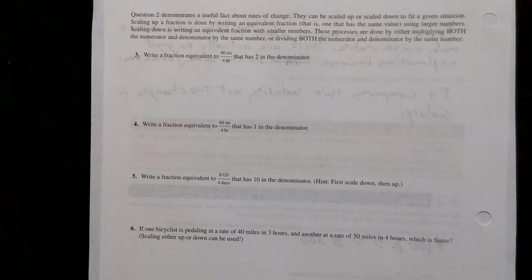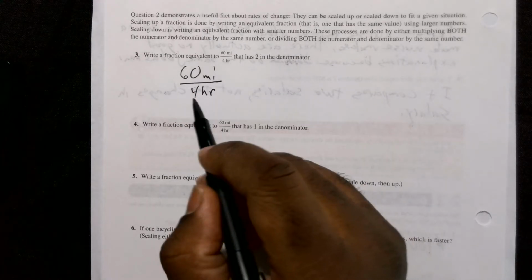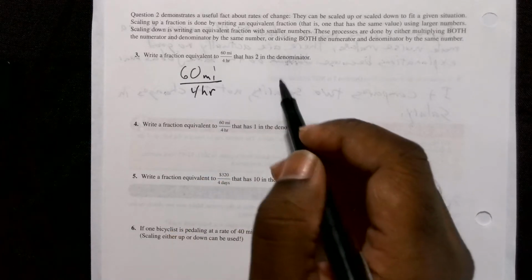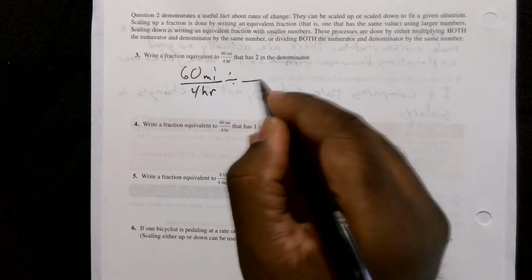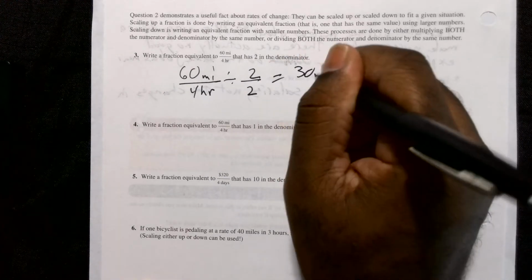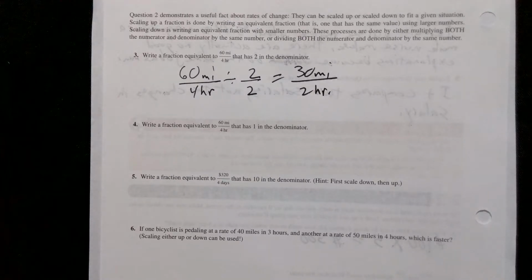It says here for number 3, write a fraction equivalent to 60 miles over 4 hours that has 2 in the denominator. So 60 miles over 4 hours. We want to get 2 in the denominator, so we ask ourselves, what do we have to do to 4 in order to get 2 in the denominator? And that would be to divide it by 2. And whatever we do to the denominator, we must do to the numerator. So that'll give us 30 miles over 2 hours. And that's what we were stopped at.